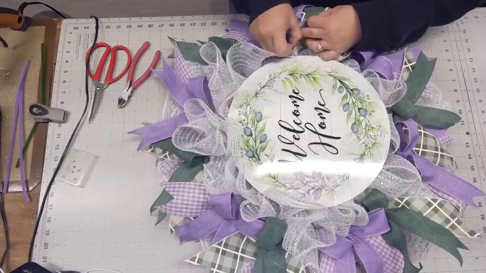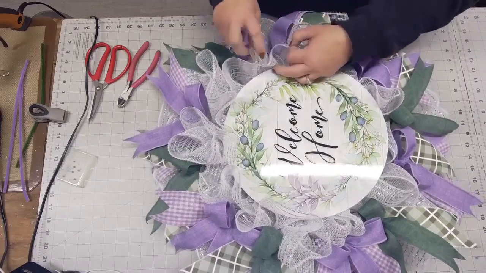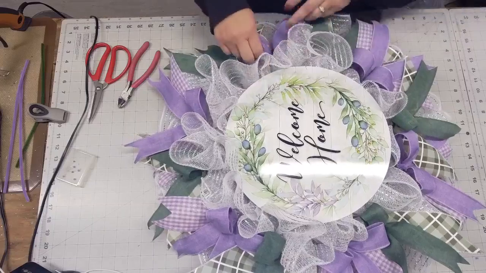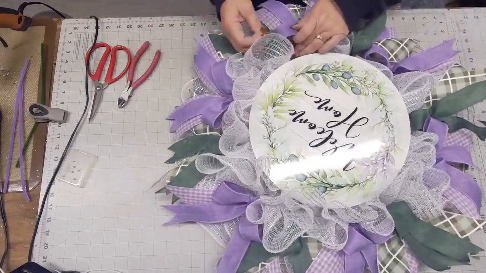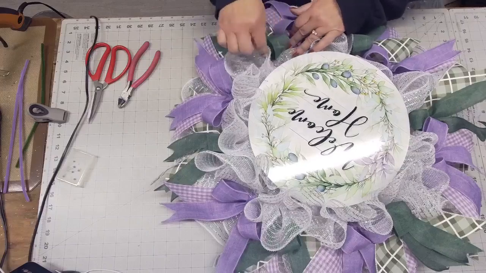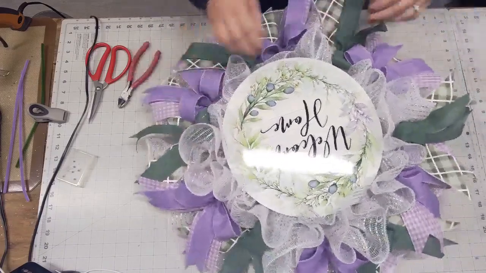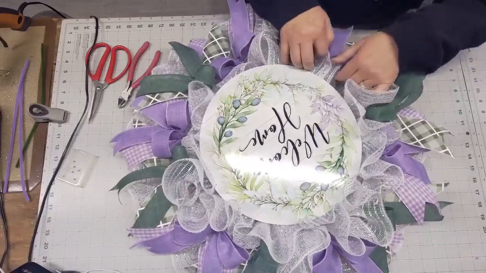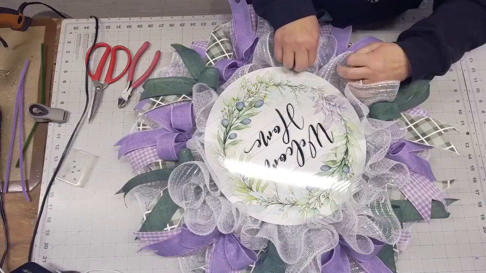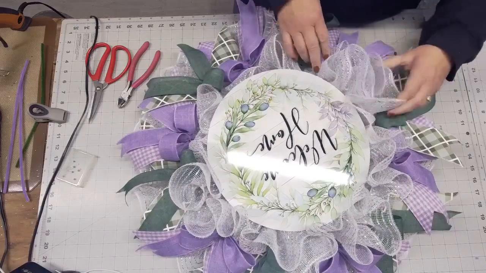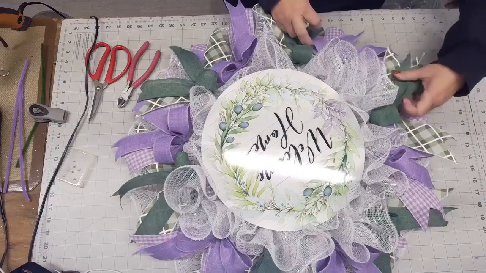And I've got one little piece right here. Come on. There we go. Making sure I'm not messing up my bows as I'm pulling that around. And I've got this piece right here a little bit. Gotta grab this one. Trying to find the one. Okay, let me fix my bow because I pretty much smashed that one.